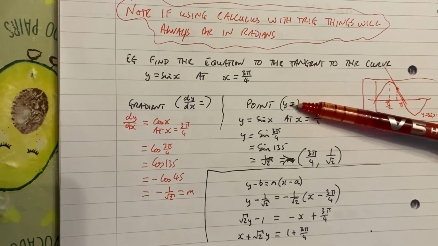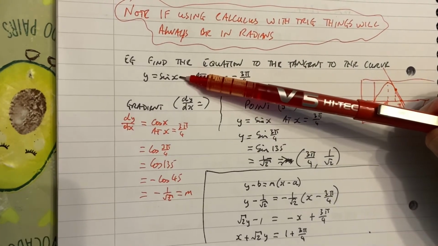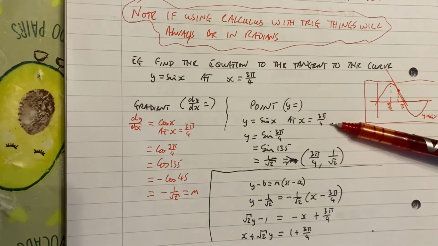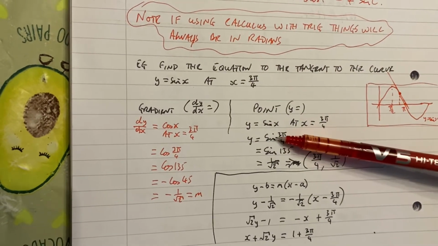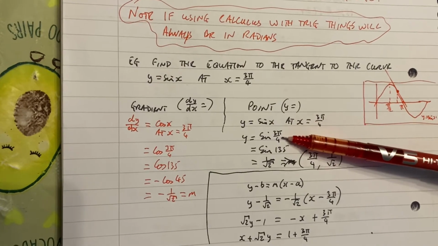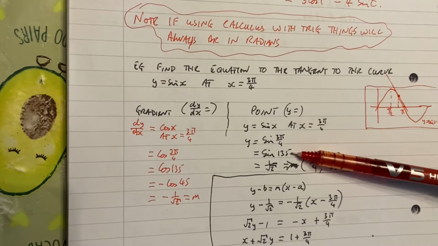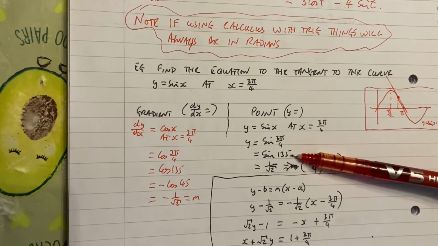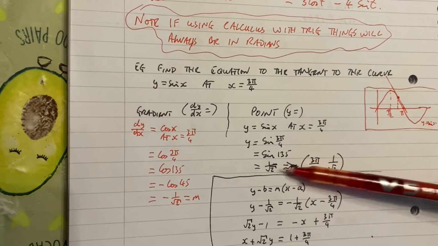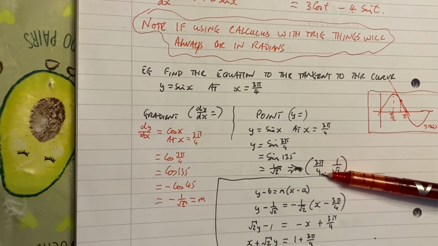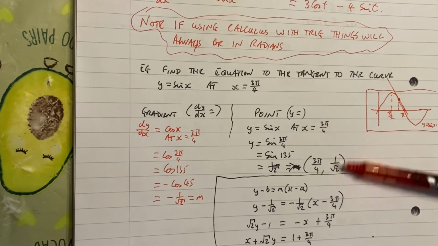So doing the point first, y equals sine x is your original y equals equation. We bung in x equals 3 pi by 4. So sine of 3 pi by 4, 3 pi by 4 is 135. So your acute angle is 45. Sine's positive in the second quadrant, so it's 1 over root 2. So your point is 3 pi by 4, 1 over root 2.